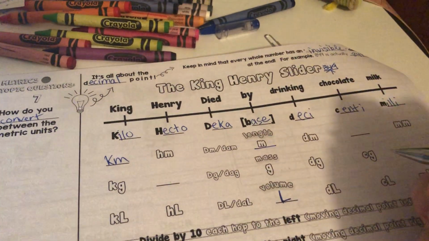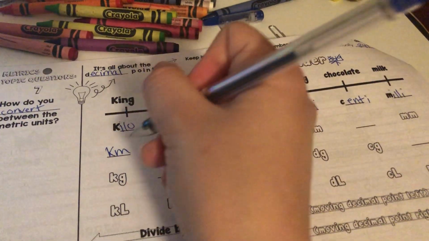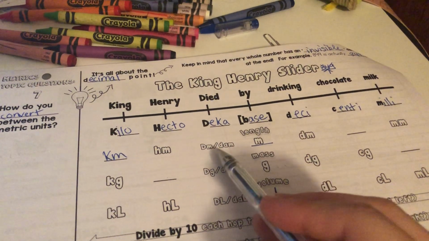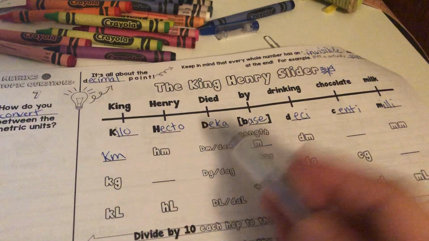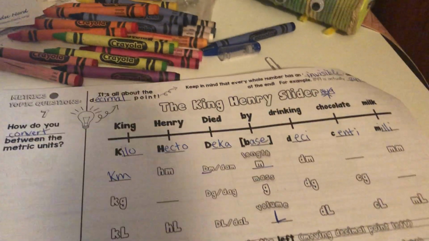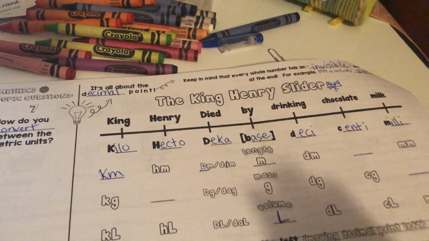Okay, so if we were to fill this in, we know that kilo, we're talking about length. We have meters, kilometers, hectometers. We're just going to stick with the 1D, and make it a capital D. Don't add this A. I've never seen it like that. We're just going to stick with these.